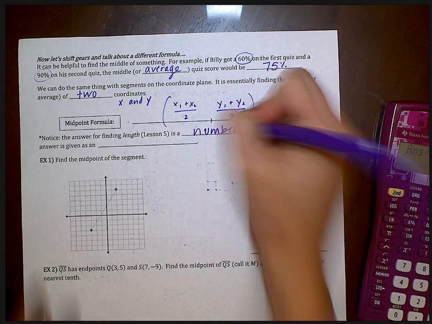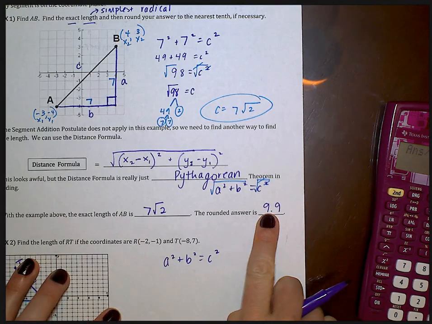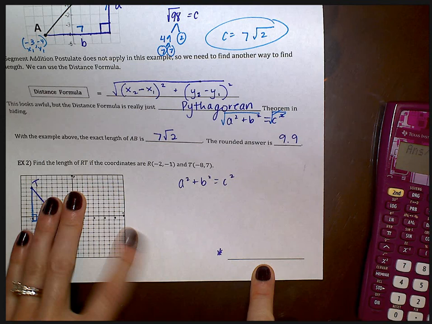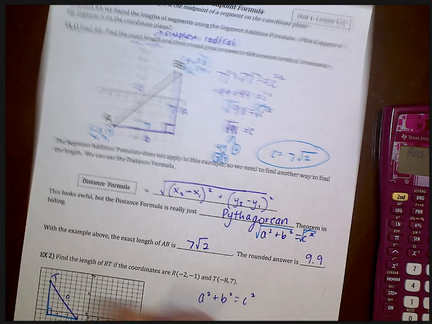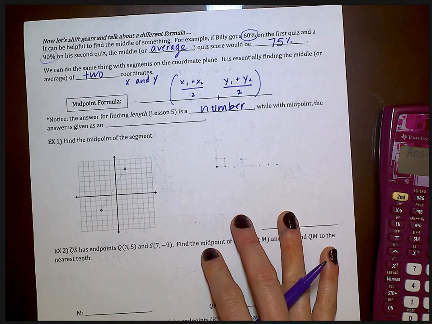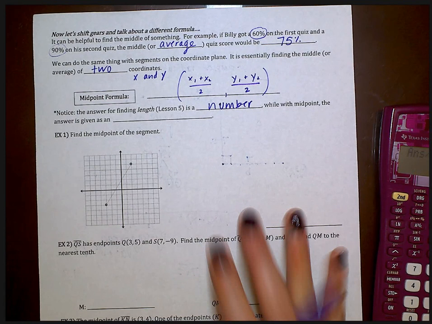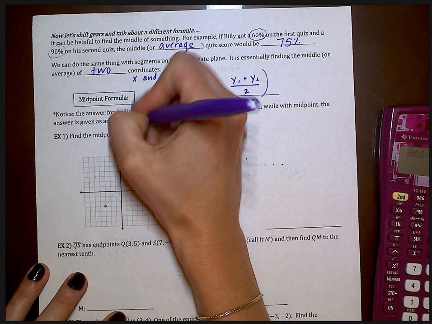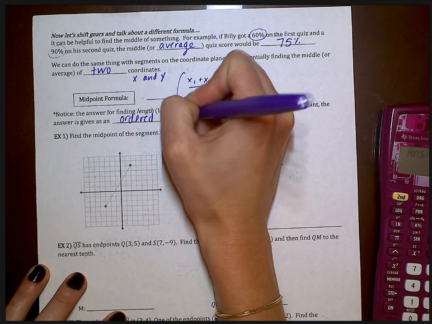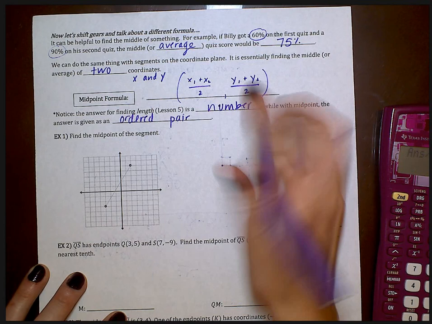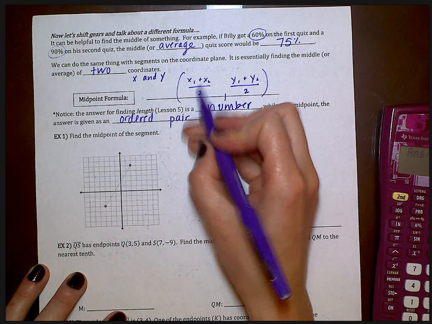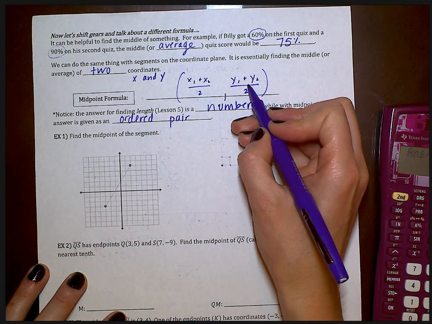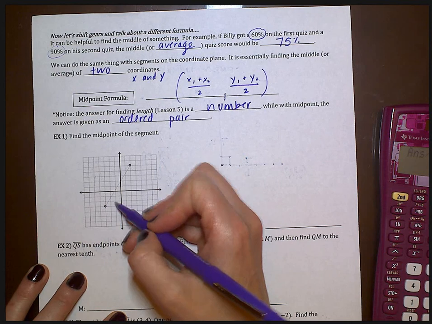Like, I got 9.9. Hopefully down here on this example, you got a nice whole number as your answer. So if you're asked, hey, how long is this segment? It's just a number. But when you're finding the midpoint, that answer is an ordered pair. That's why there's parentheses here and a comma, because it's going to be the x value, comma, the y value. It's an ordered pair location on the coordinate plane.